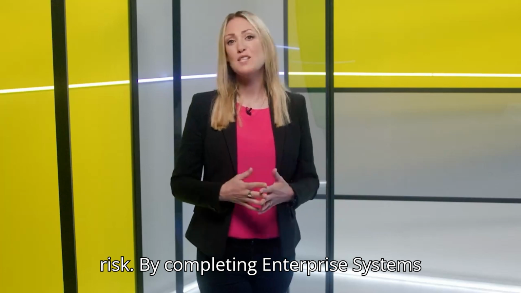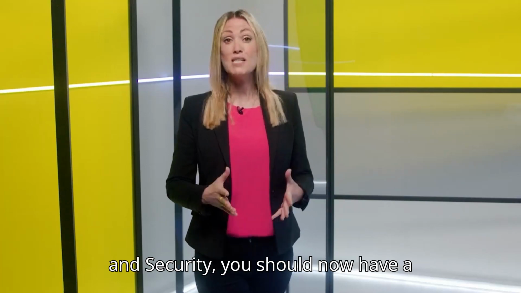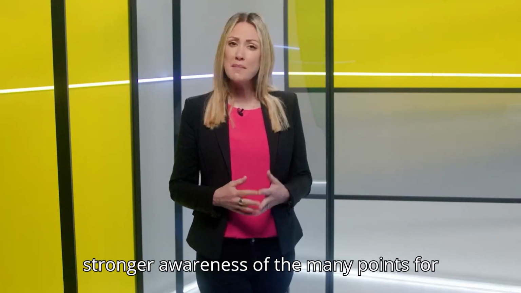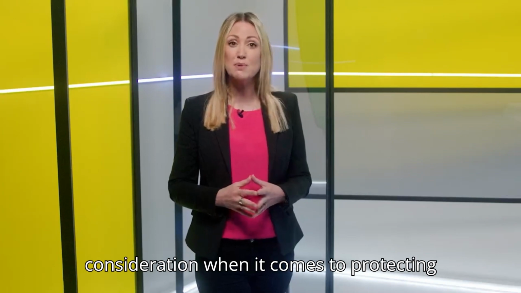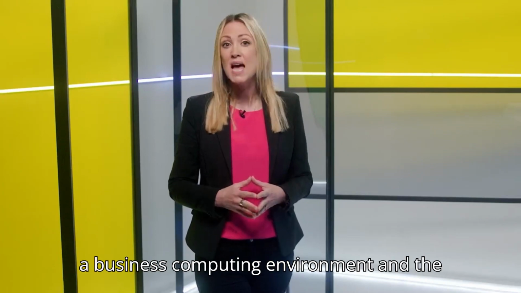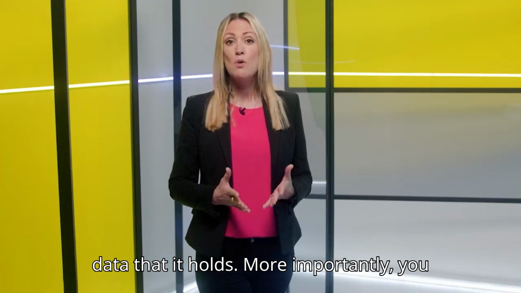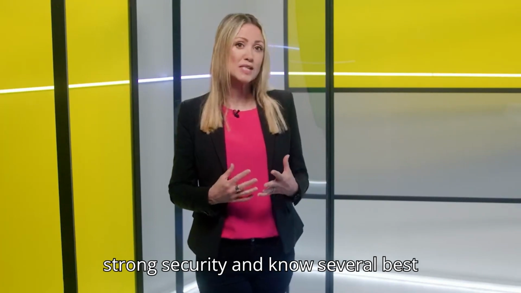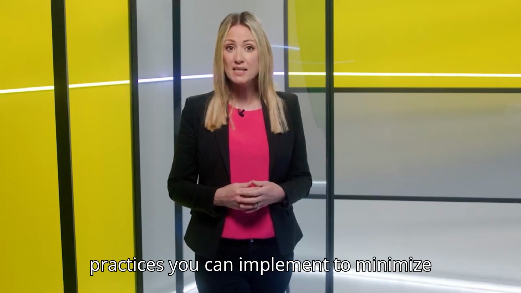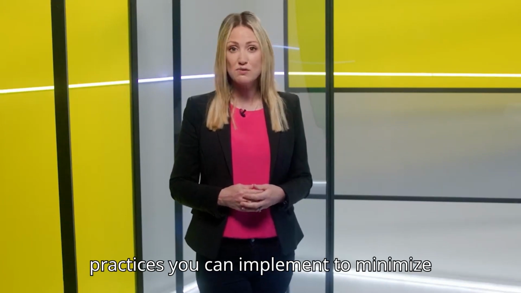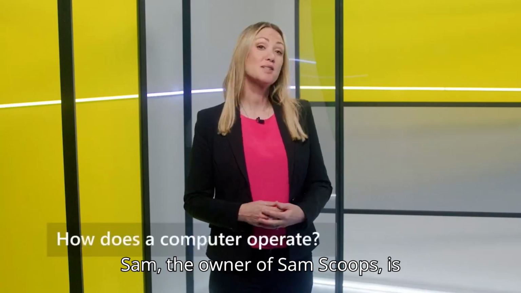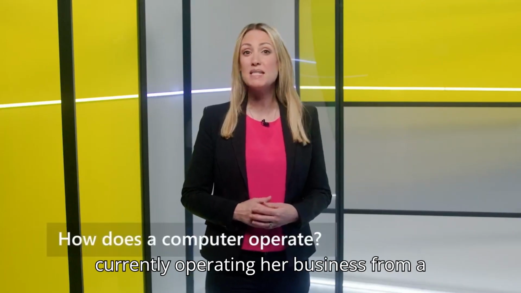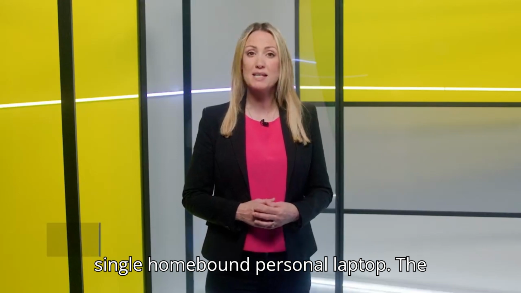By completing enterprise systems and security, you should now have a stronger awareness of the many points for consideration when it comes to protecting a business computing environment and the data that it holds. More importantly, you understand the guiding principles of strong security and know several best practices you can implement to minimize risk. Well done.